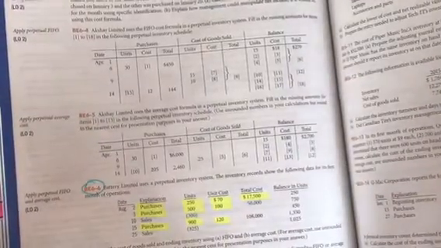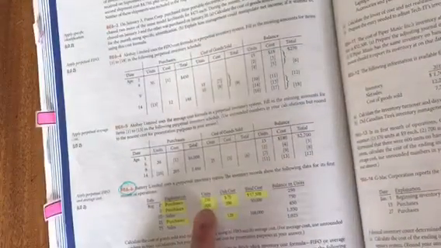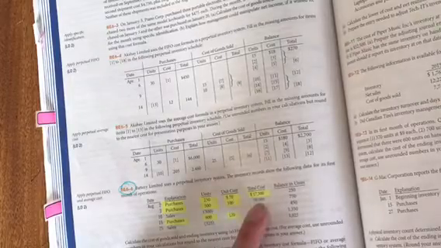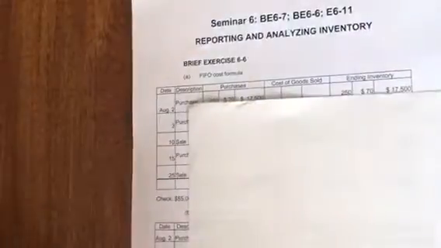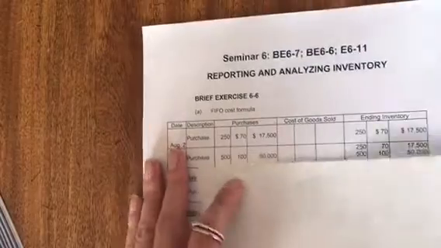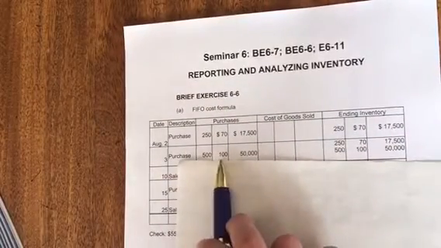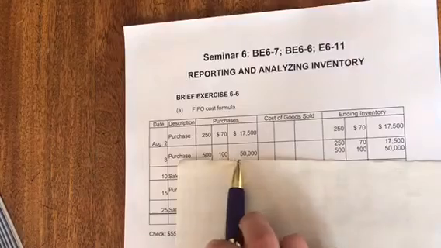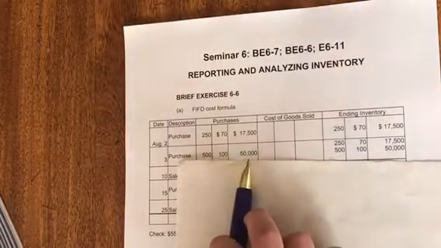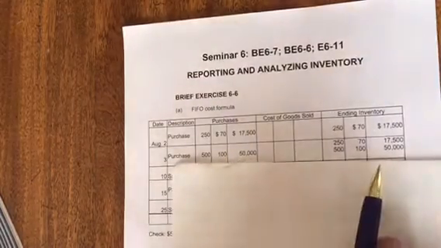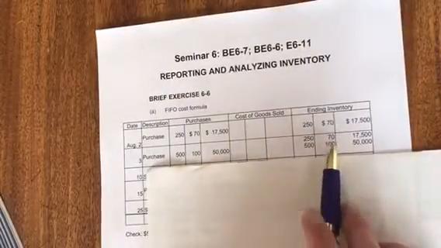Then the question says that on August 3rd, we purchased 500 units at $100 each with a total cost of $50,000. So what we do here is we do 500 times 100 is equal to 50,000. So now is the big difference between FIFO and average cost.